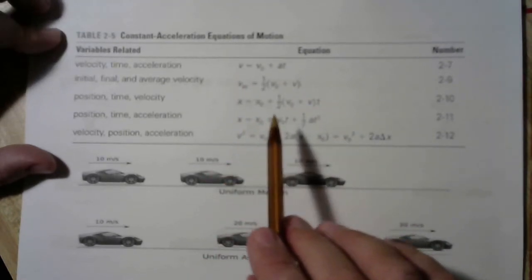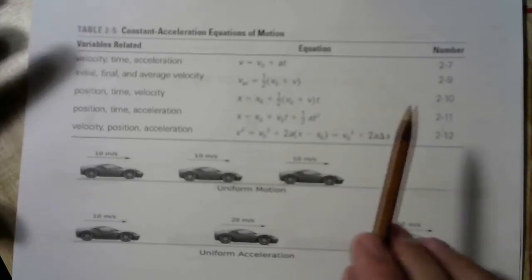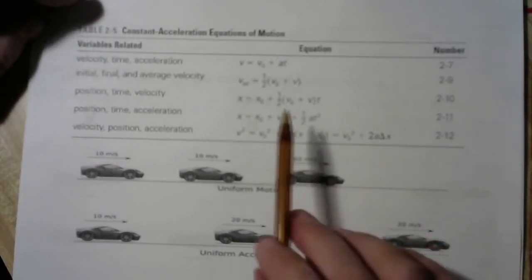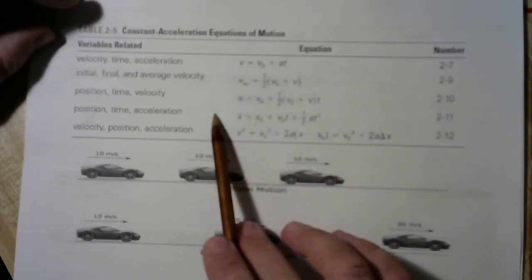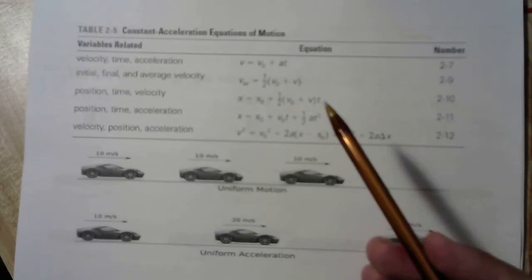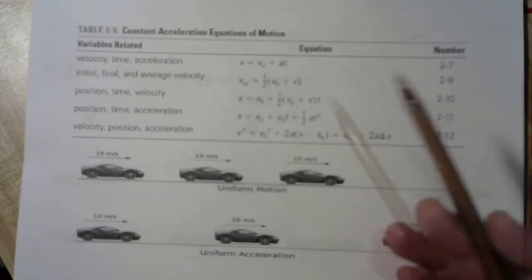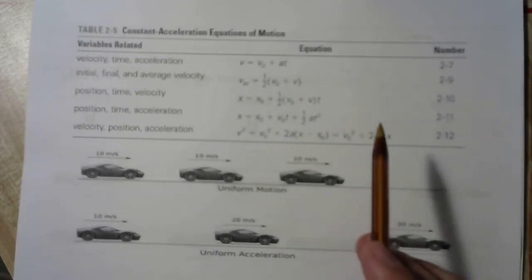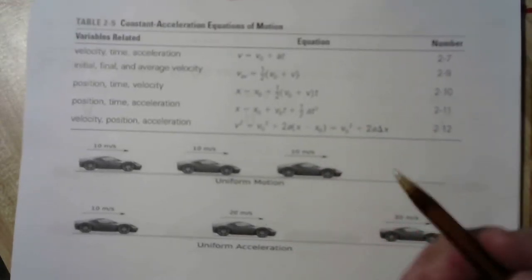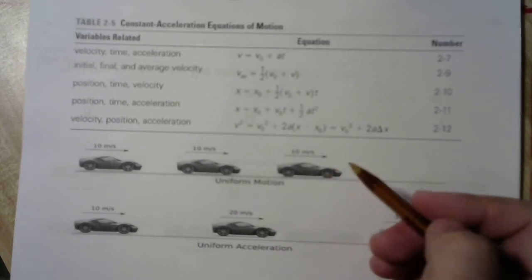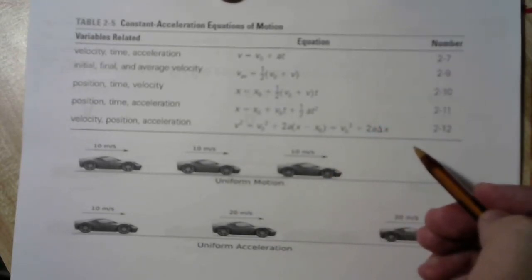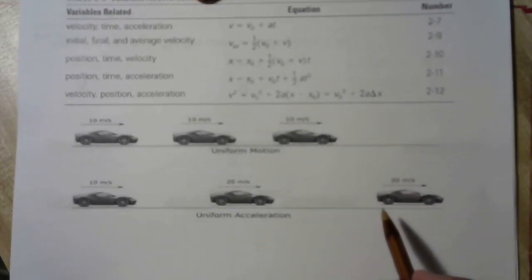There are two ways to derive these equations. One of them is using algebra, and you will see how we can derive them while watching the videos. And there is another way, which is using calculus, integration and differentiation. I will not go through that. What I need you to know, and what is more important, is how to apply these equations. Look at this example here.